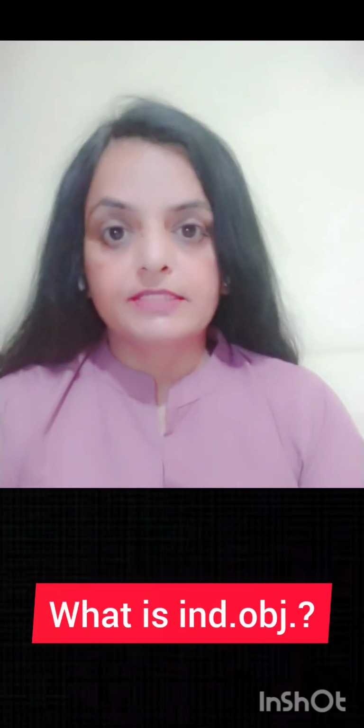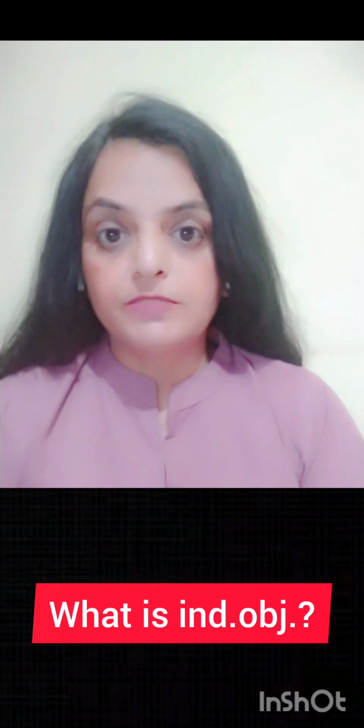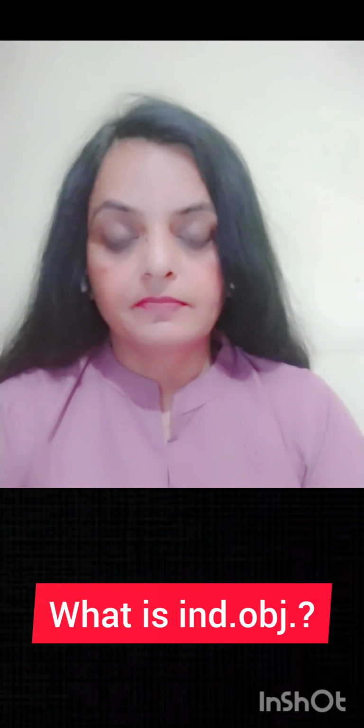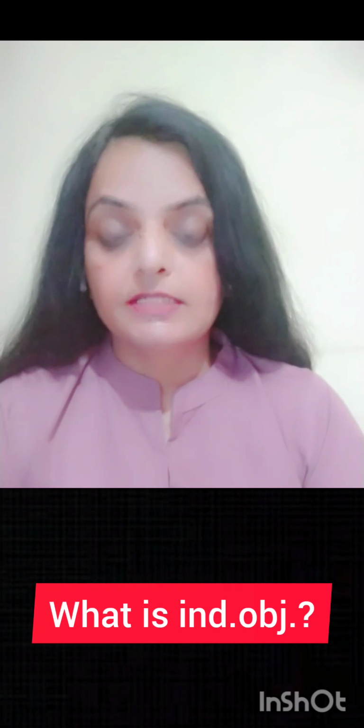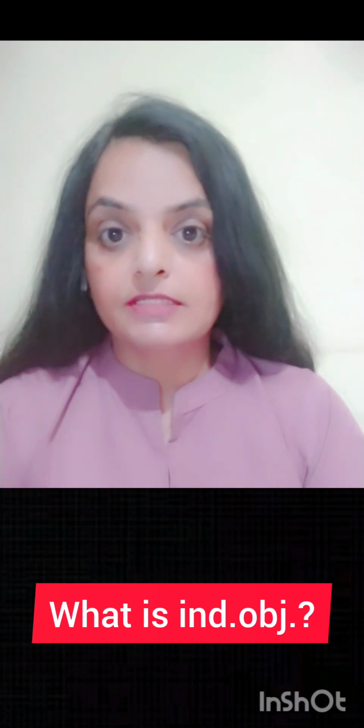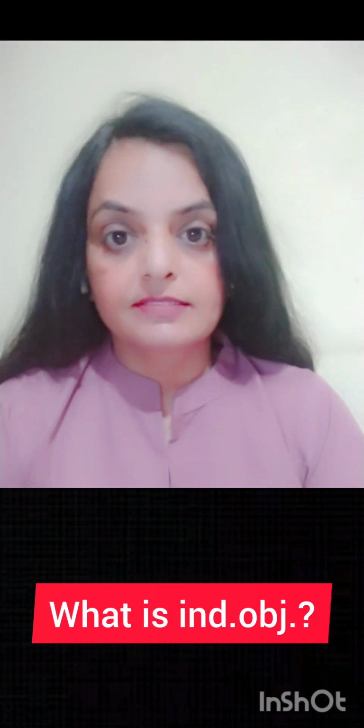Indirect object. An indirect object is a noun, pronoun, or noun phrase for whom the action is done. An indirect object is located between the action verb and the direct object within a sentence.